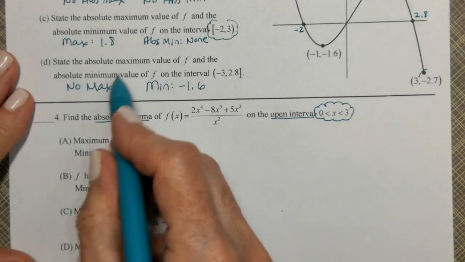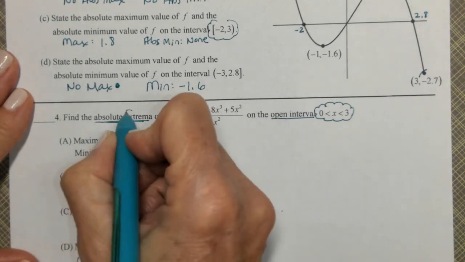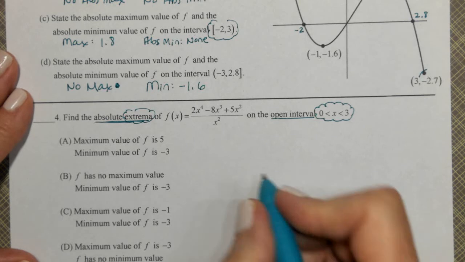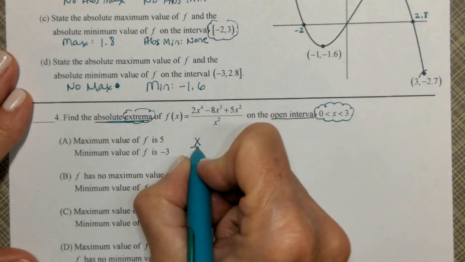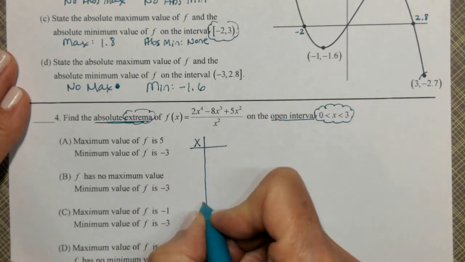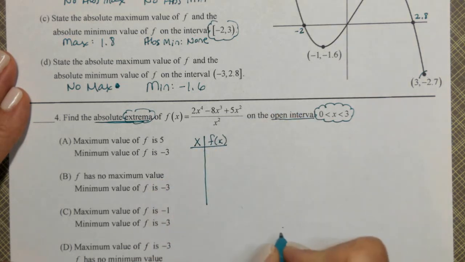First of all, absolute min or max, or in this case both. This means we're finding both. Okay, closed interval test or candidates test. So I'm going to set up the closed interval test, the candidates test. X is my variable. What are we finding the extrema of? Of f, so f goes right here. Okay, what are my candidates?